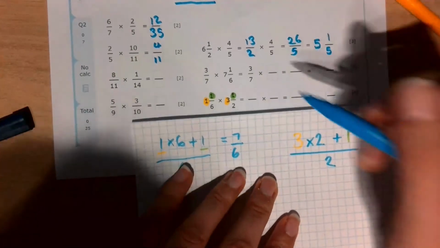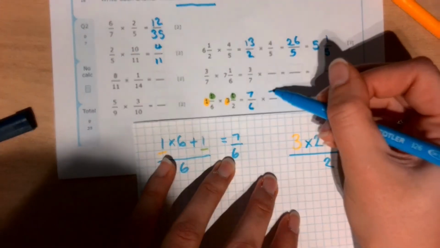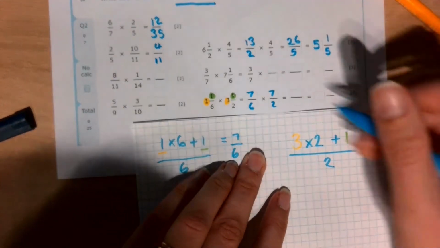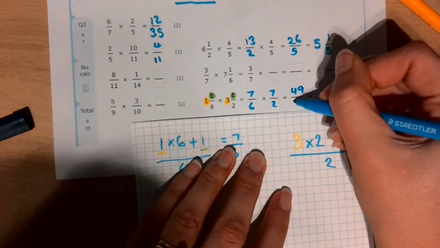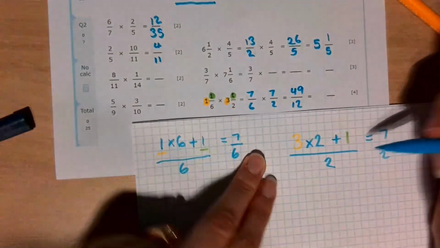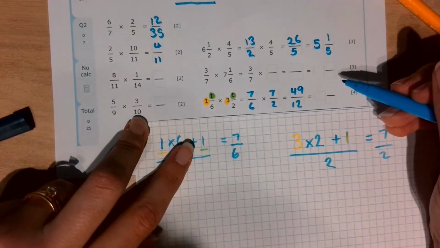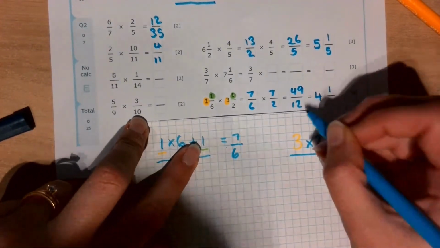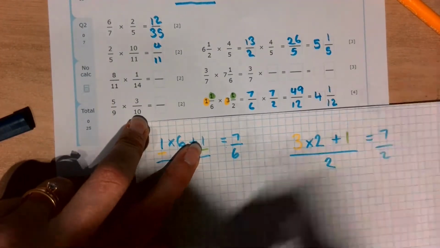So we've got 7 over 6 multiplied by 7 over 2, and we multiply those together, we get 49 over 12, and I know that that won't simplify, but what we can do is turn it into a mixed number. So how many 12s fit into 49? 4 remainder 1, and it's still 12s.